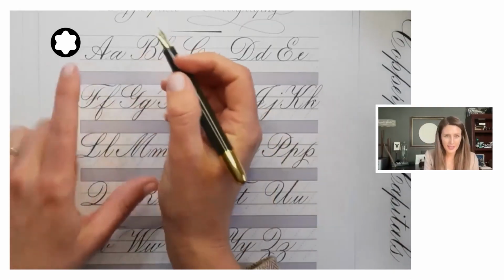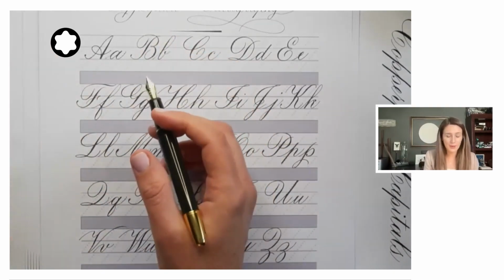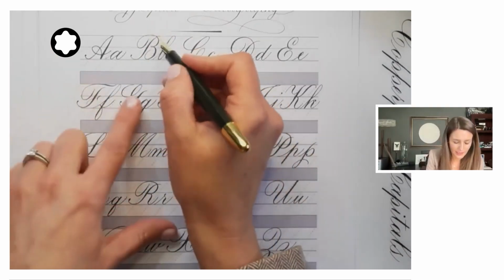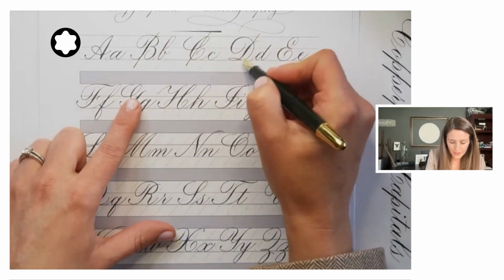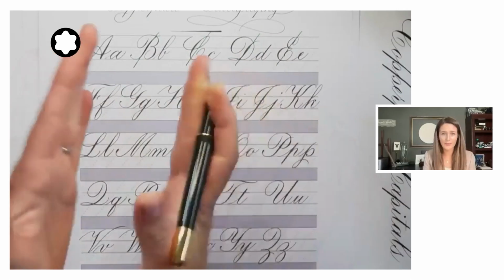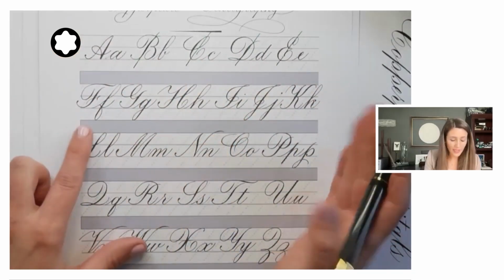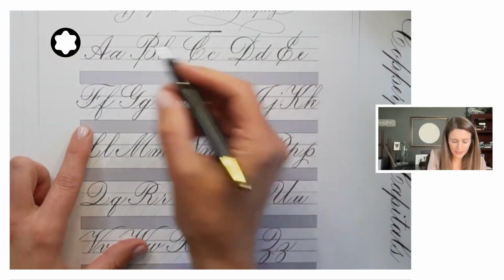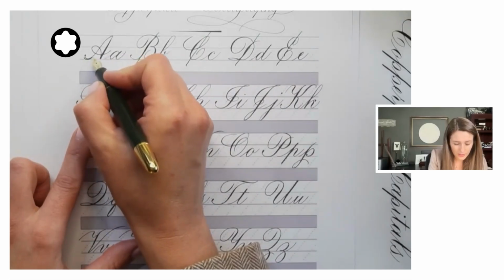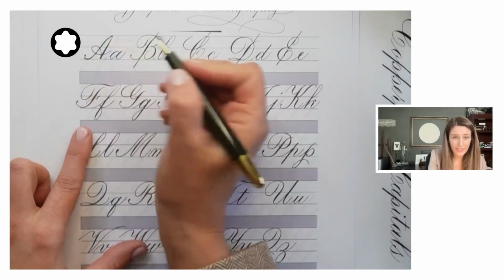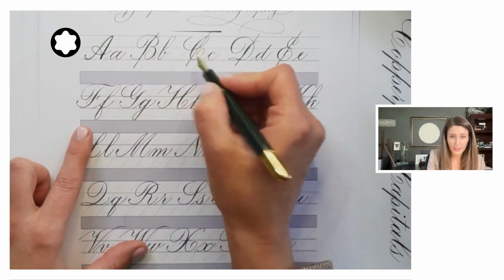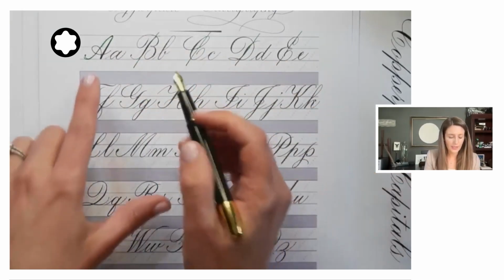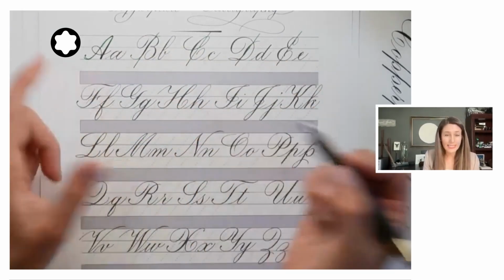The same consistency rules that we looked at with the lowercase apply. We are going to be looking at that 55-degree slant that all of our letters are going to be falling on. So same slant rule. Same shading rule where we talked last time: going in an upward motion, the line is thin, and when we begin to go in a downward motion is where the line gets thicker. So we've got slant, shade, size.